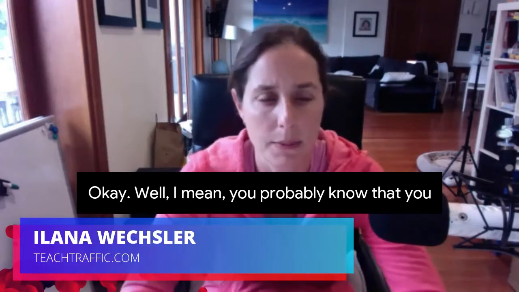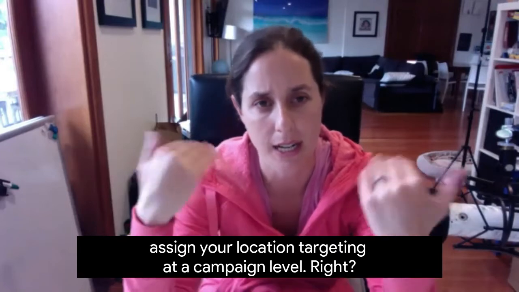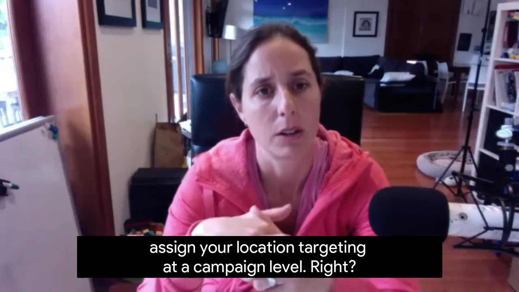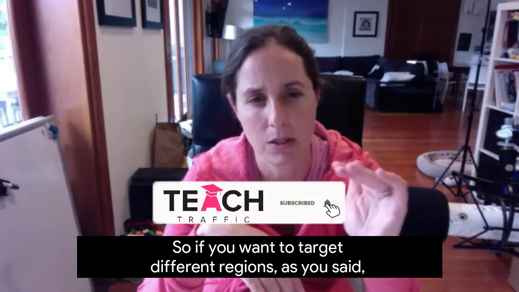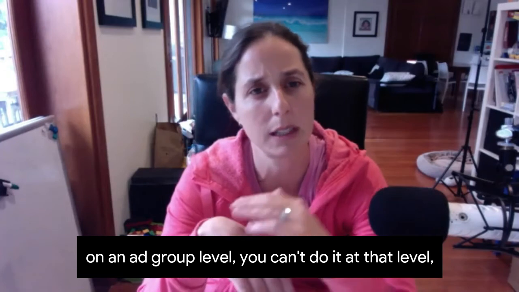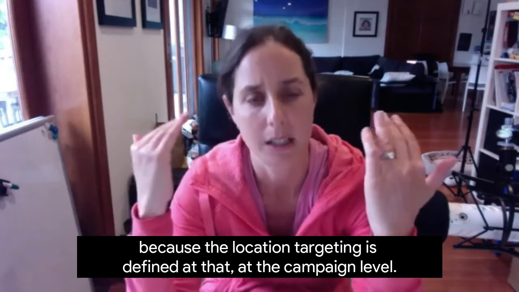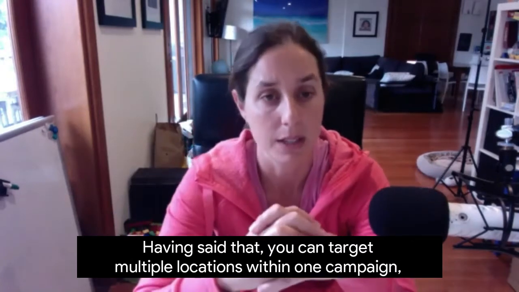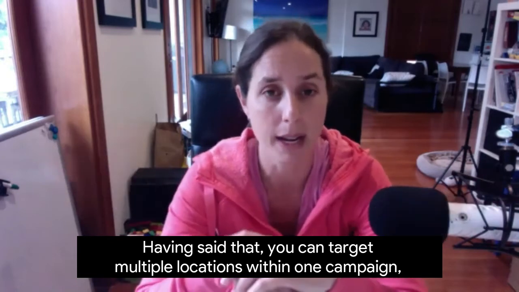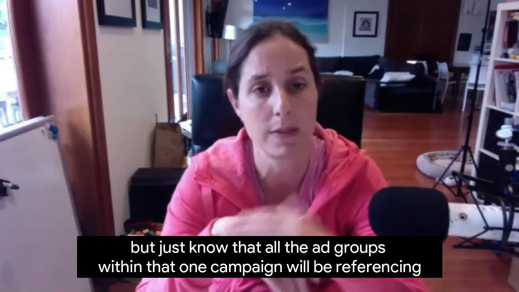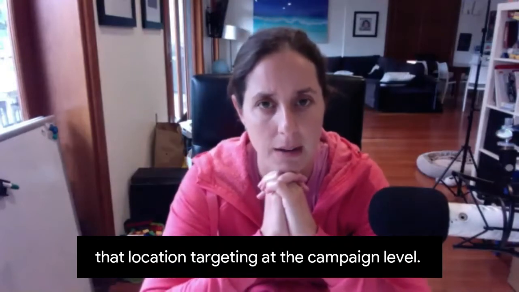Okay. Well, you probably know that you assign your location targeting at a campaign level, right? So if you want to target different regions, as you said, on an ad group level, you can't do it at that level because the location targeting is defined at the campaign level. Having said that, you can target multiple locations within one campaign, but just know that all the ad groups within that one campaign will be referencing that location targeting at the campaign level.